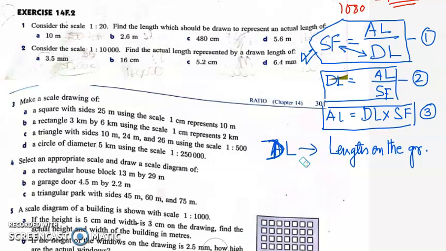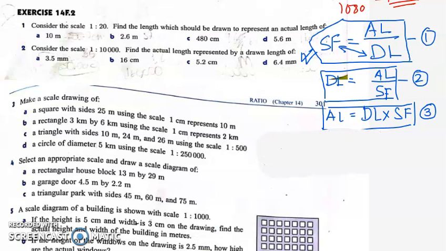Sorry, I am again confused. I am myself confused. Actual length means the length that is actually on the ground, and drawn length, because you are drawing it, is the length on the paper.